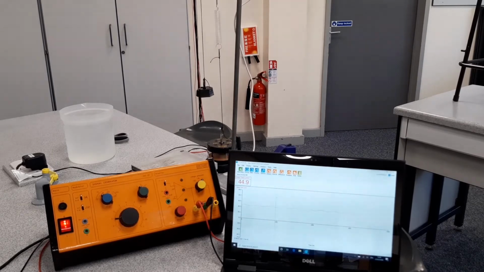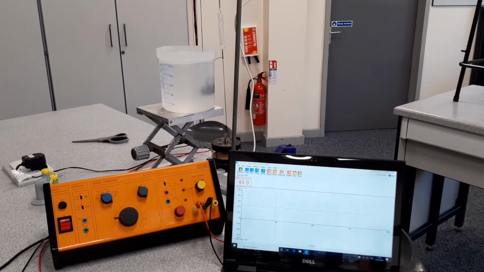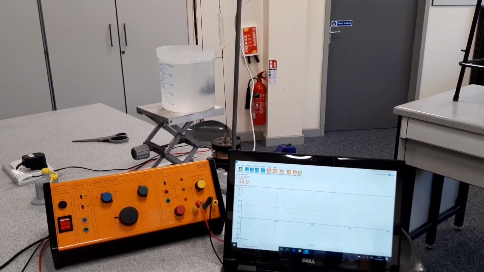Okay, so I'm going to pause things there and put my damping on, which is going to be my weight bouncing up and down in a bucket of water. Can you see my weight sitting in the water? Now, let's see how much this moves.